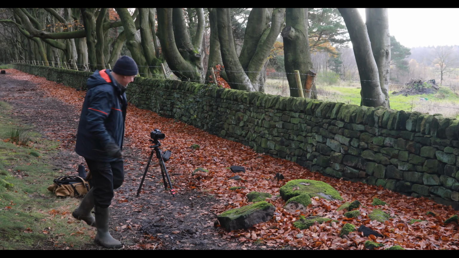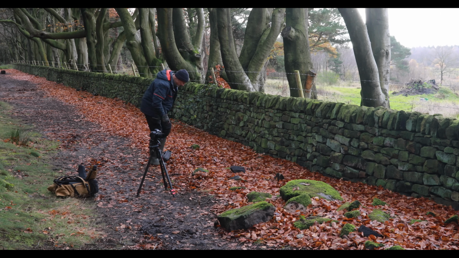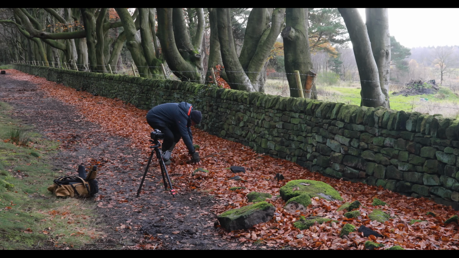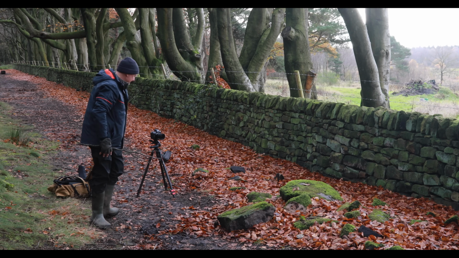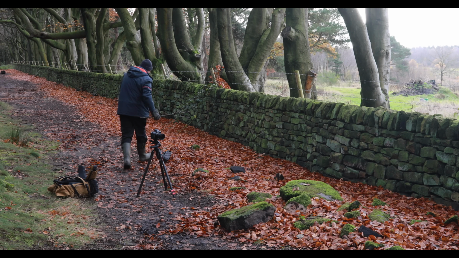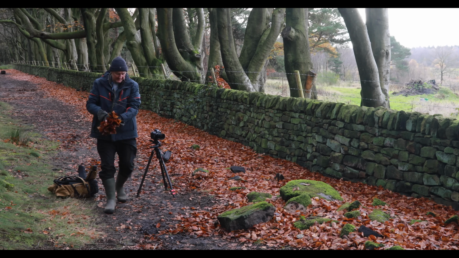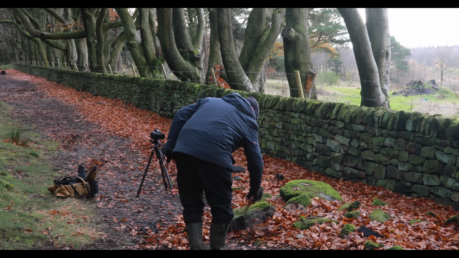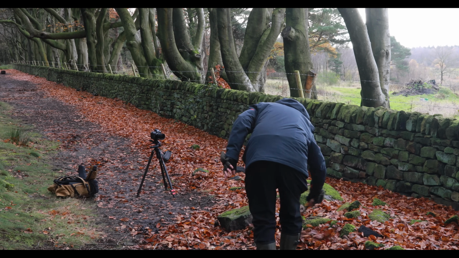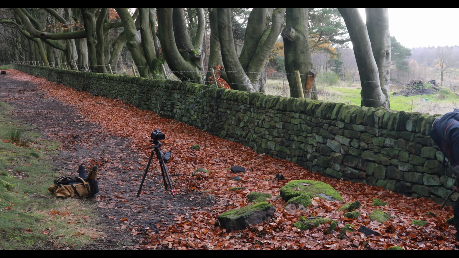But I'm going to give it a go all the same. I'm just going to spruce it up ever so slightly and add a few more leaves, because it's a little bit dirty here. A little bit of housekeeping goes a long way sometimes.